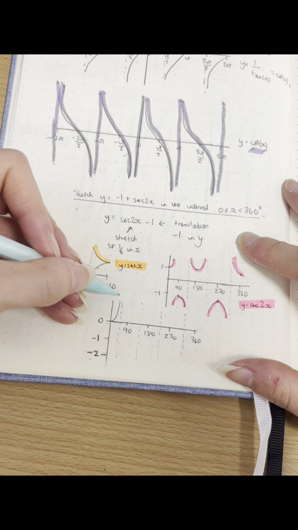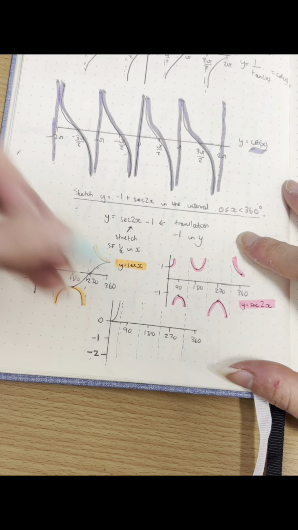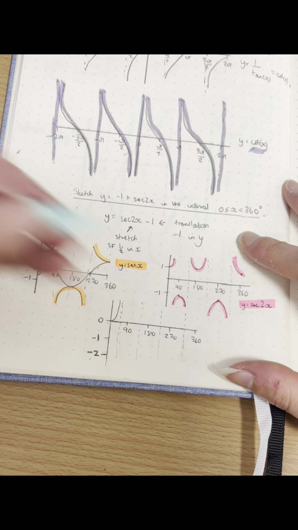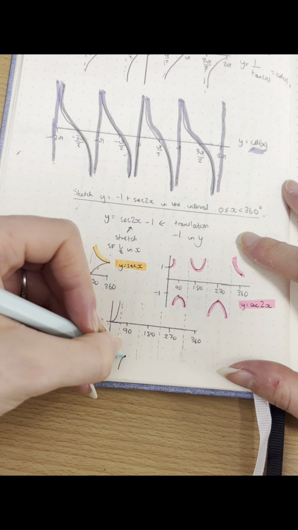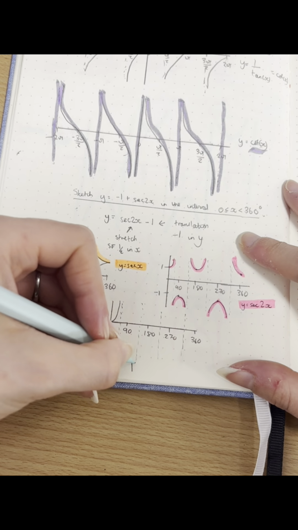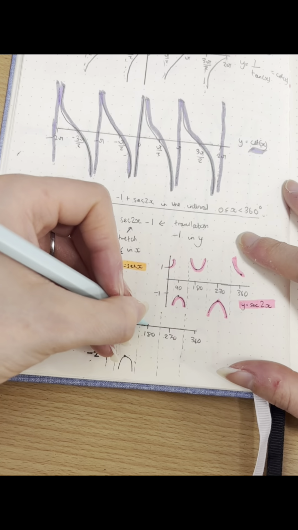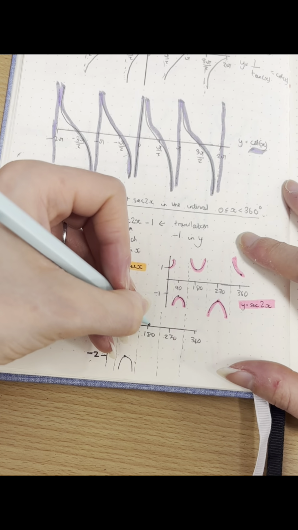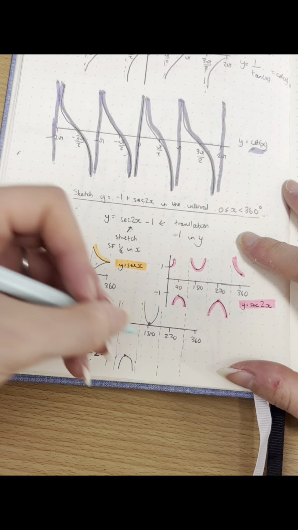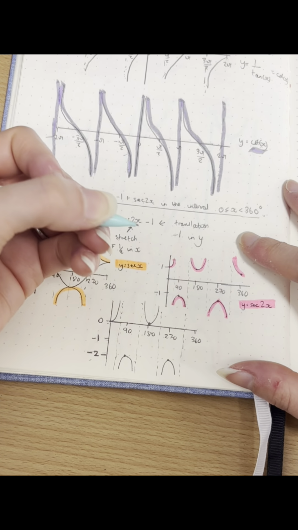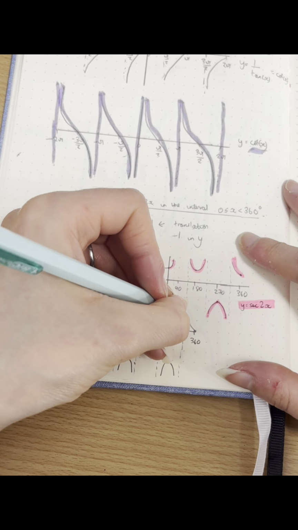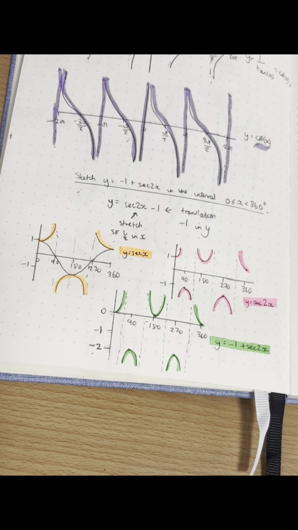And then remember, it's still going to carry on because it's shooting off basically to infinity. And then when we were at -1, we're now going to be down here at -2. So at 90, we'd be touching there, and then we'd be trailing off like so. Then at 180, again, we'd be touching at 0, not 1, because we've gone down by 1. And then at 270, we'd be back at -2, like so. And then 360, we'd be at 0 again. And that's it. And that is the transformation of -1 plus sec 2x.